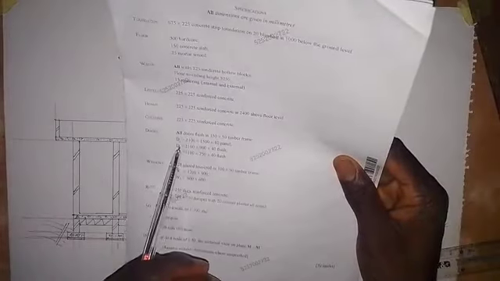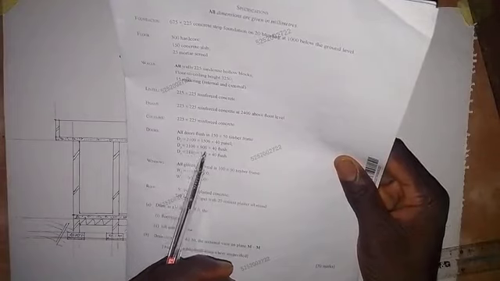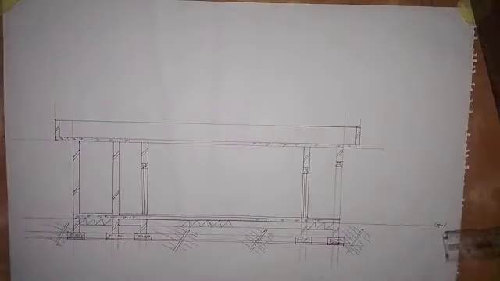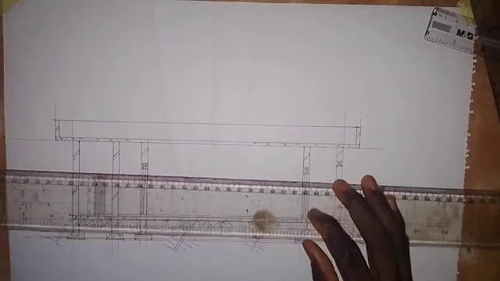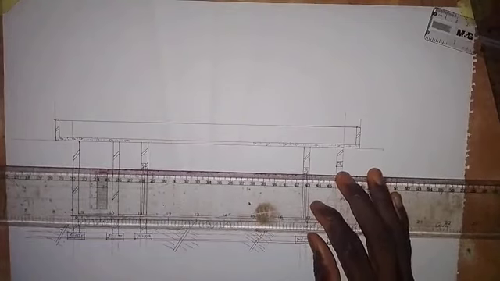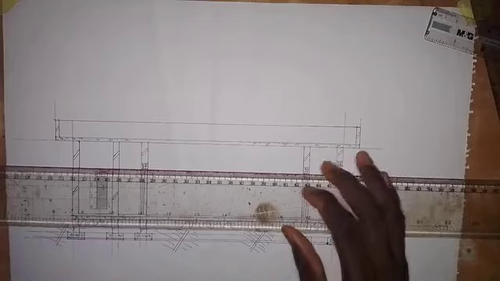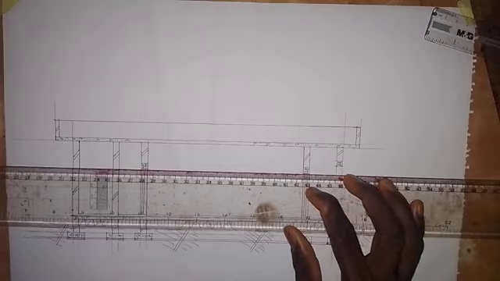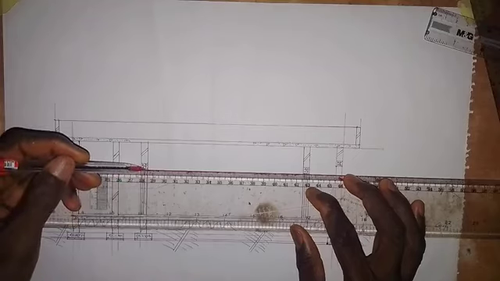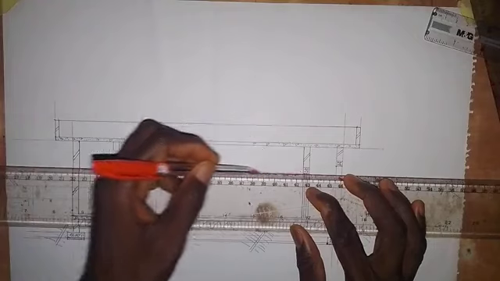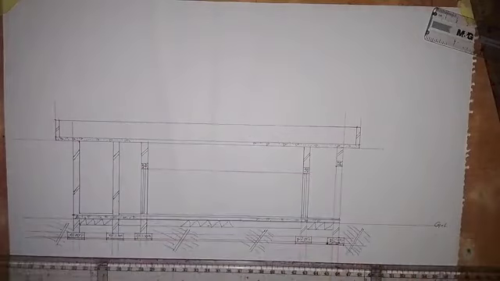All right, so let's go and put the two doors. D2 is 2,100 by 900, and that is a flush door. We have already taken the measurement of the height of the door, which is 42 millimeters. If we divide 2,100 by 50, that is 42 millimeters. So I'm going to draw a horizontal line here like this so that I can position the two doors.